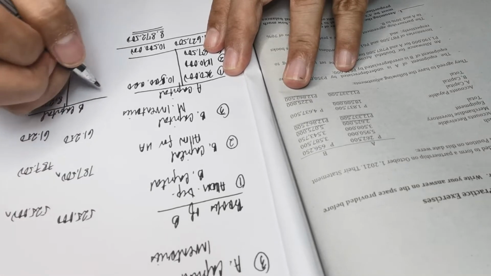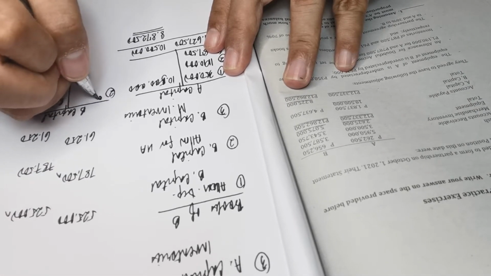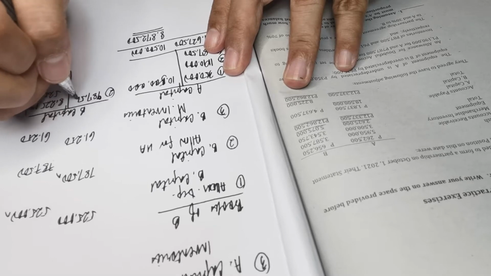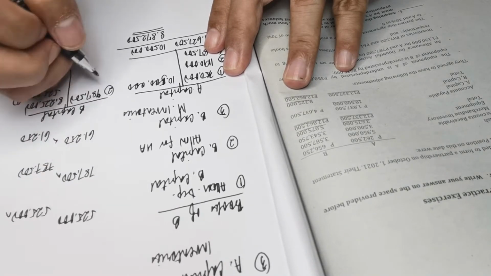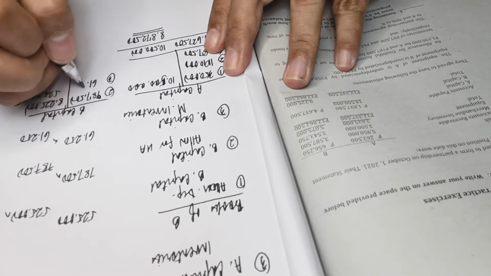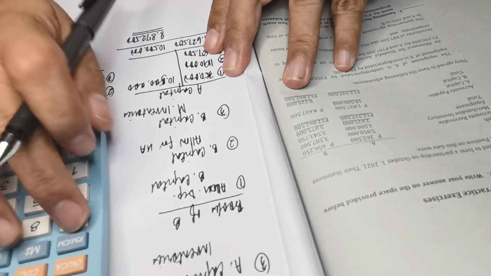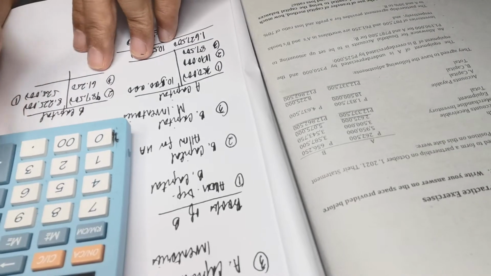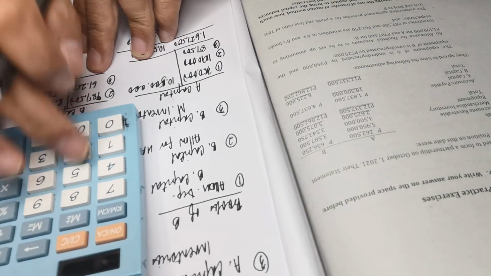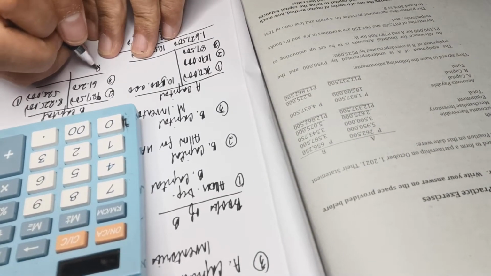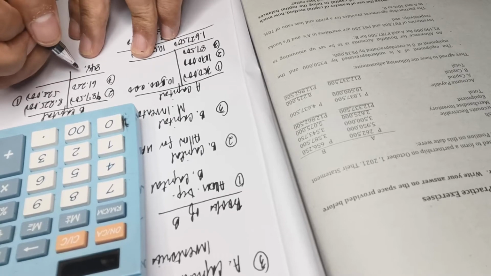There's a debit of 787,500, and there's a debit of 61,250. So therefore, how much is the debit? 787,500 plus 61,250, 848,750.